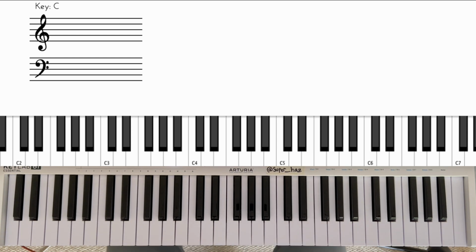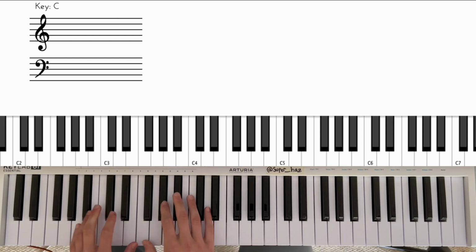So that's section B, and then moving on to section C, which is the most unique, I suppose, from the other two. It looks like this.